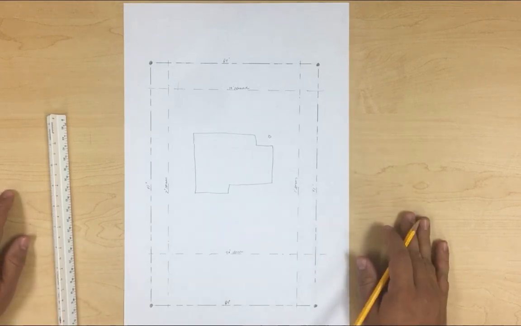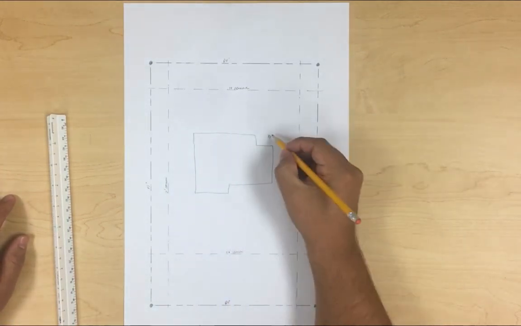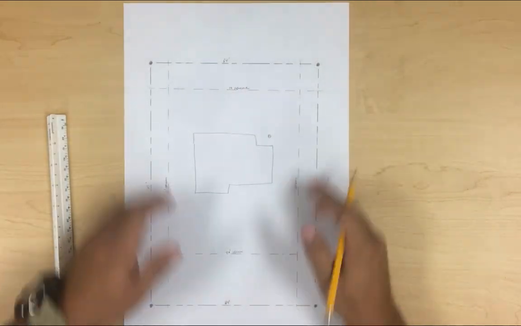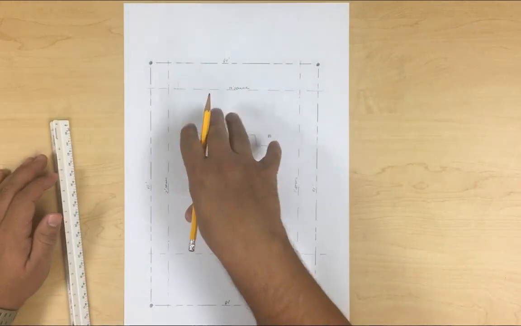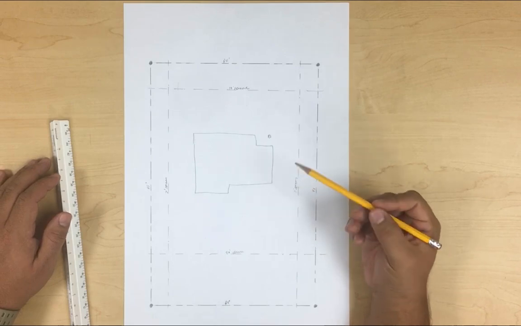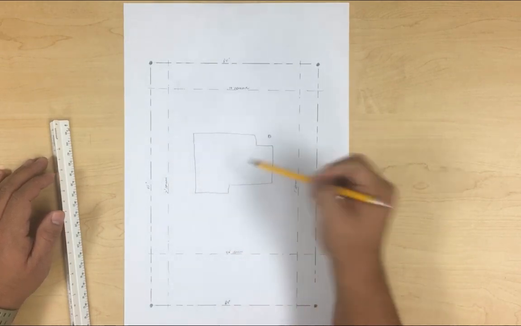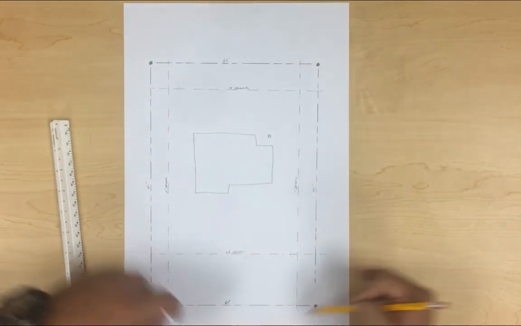Before we do that, now we know where the property is, where our setbacks are, so we can respect them, and we have where our structure is. Now we need to dimension where our structure is going to be in relation to the property.